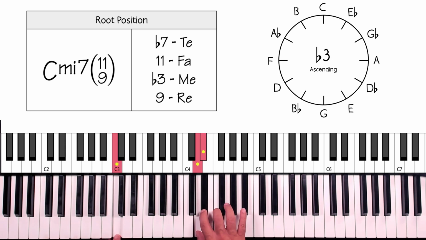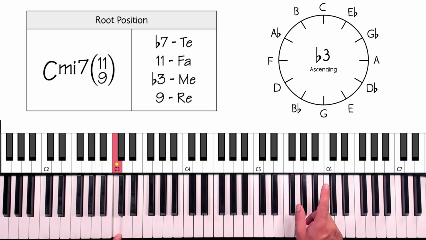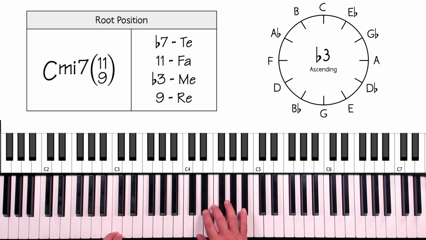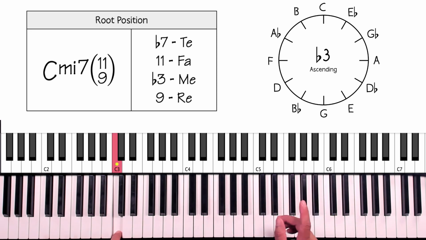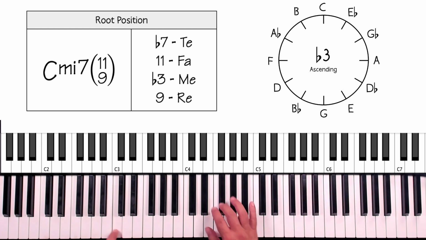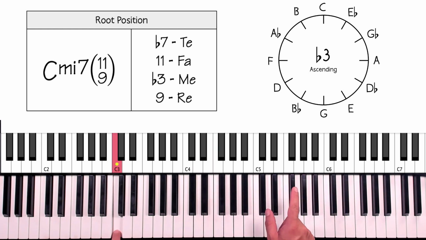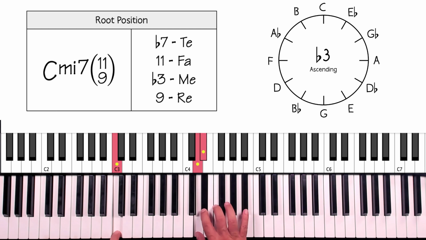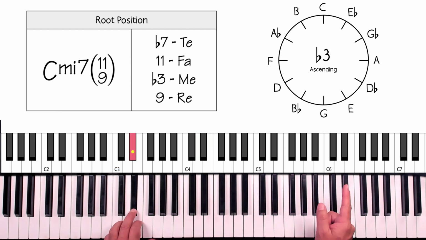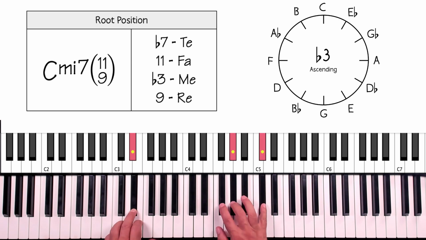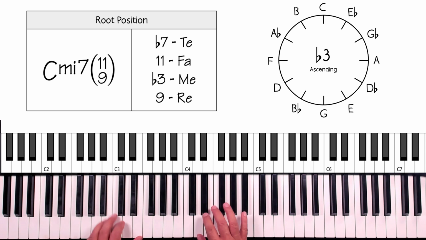Re, mi, fa, te. So I want to build this chord in all different keys using the cycle of minor thirds. Why don't we work together? And how about to add some changes here? One chord we're going to build ascending, re, mi, fa, te. And the next chord we're going to build descending, te, fa, mi, re. We're going to alternate ascending and descending. So why don't we start?